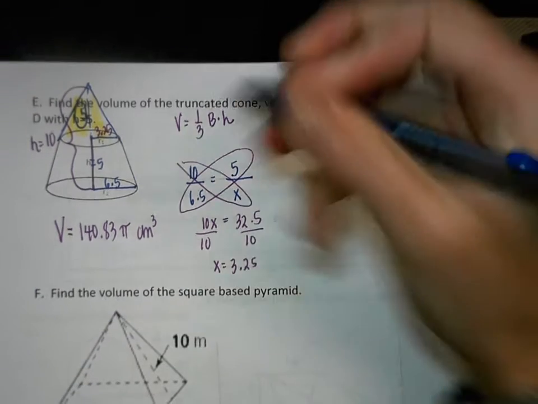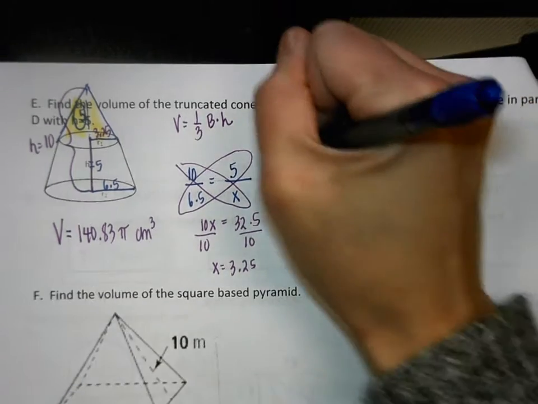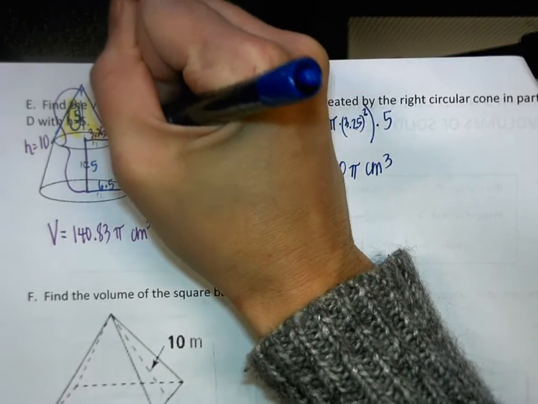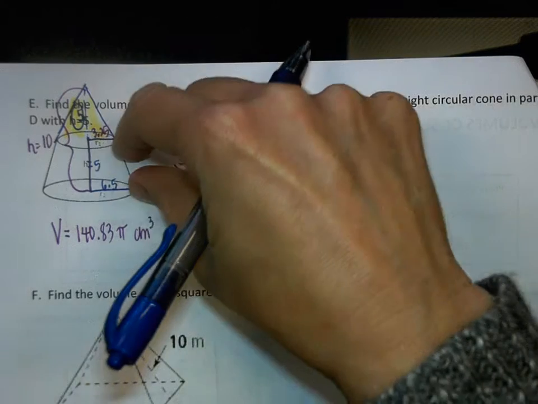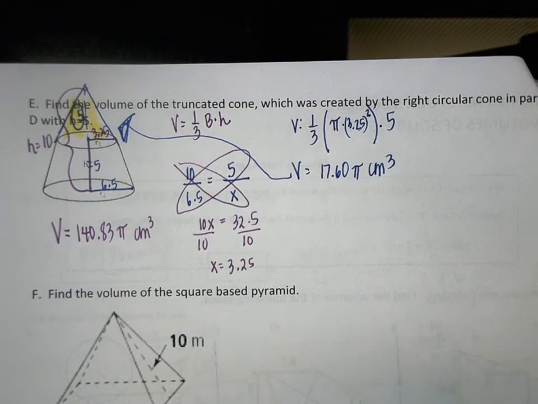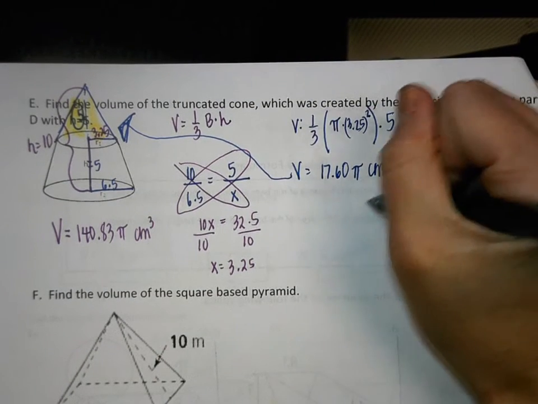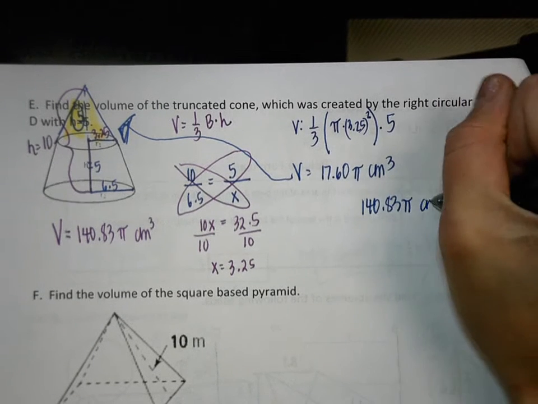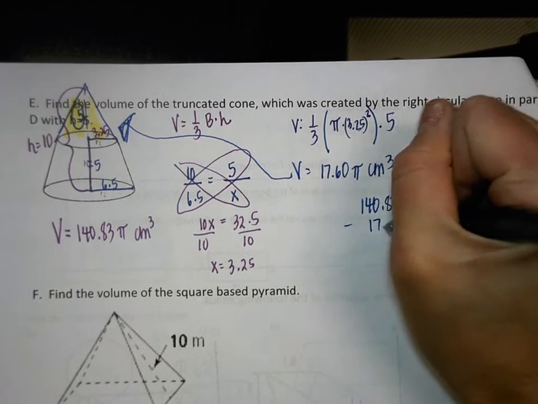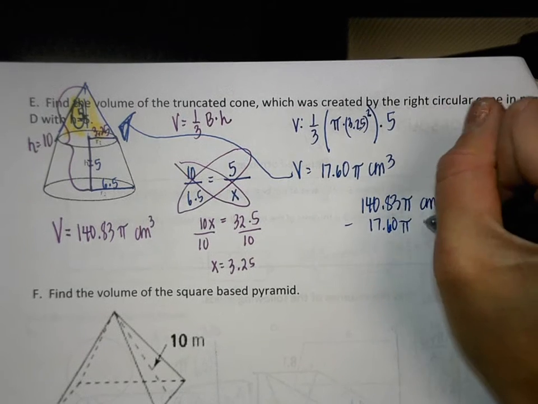So I know that the volume for this figure is that value. So how do I figure out the volume for this? What do I do? So you subtract it. You just subtract it. Very good. So 140.83 pi centimeters cubed minus 17.60 pi centimeters cubed.